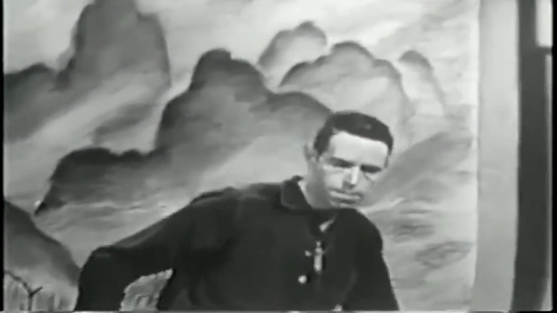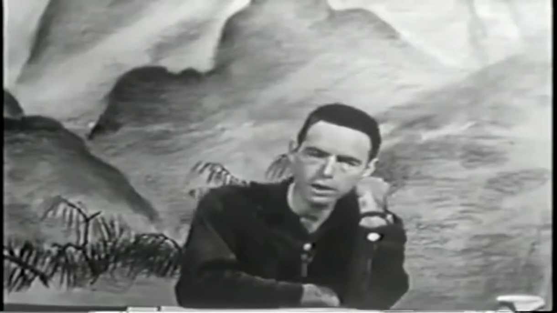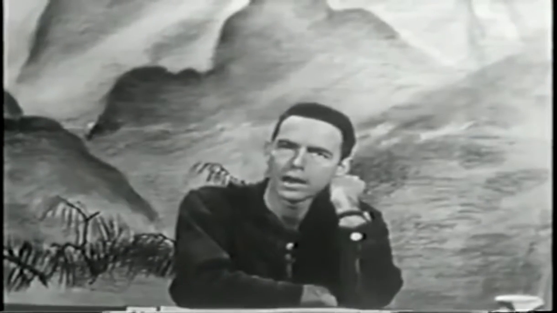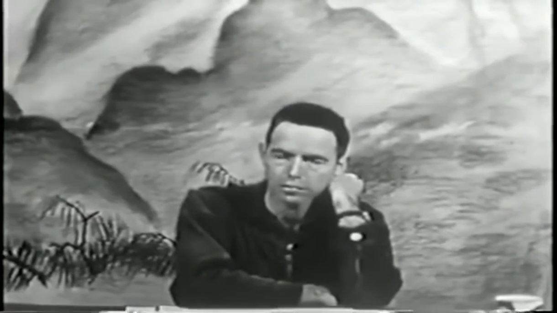For fundamentally, meditation is not so much an exercise as it is a certain way of using one's mind or one's consciousness.